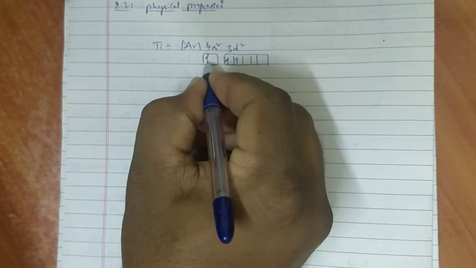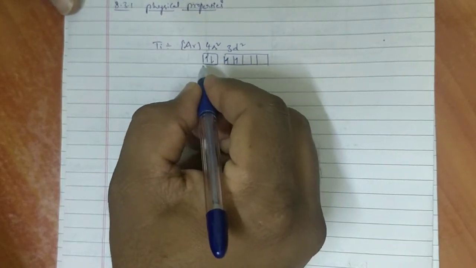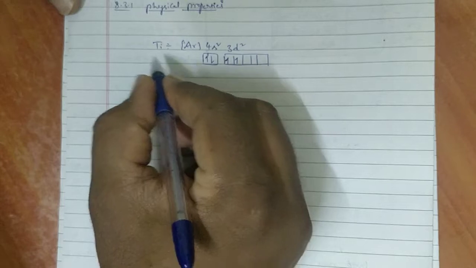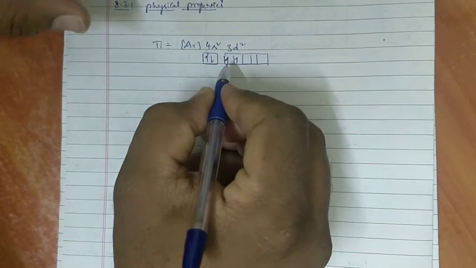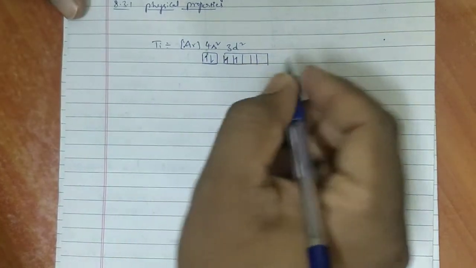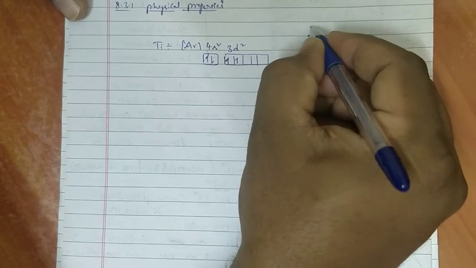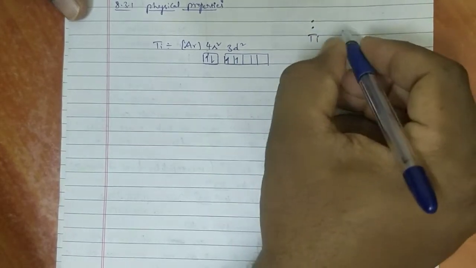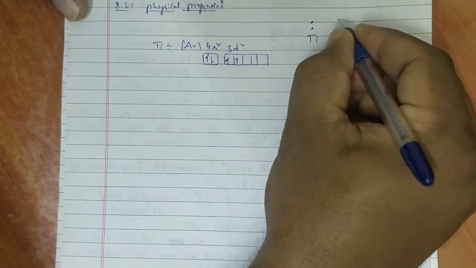This 4s contains completely filled electrons only. These are not unpaired electrons, completely paired electrons. So on the whole, titanium has how many unpaired electrons? 2 unpaired electrons. Suppose this is one titanium atom which contains 2 unpaired electrons. This is another titanium atom which contains 2 unpaired electrons.